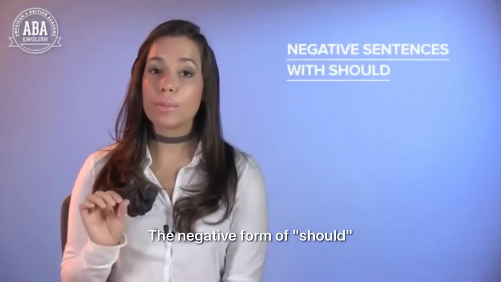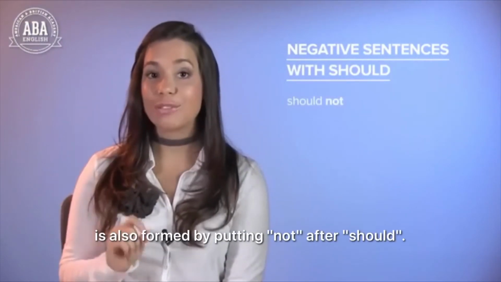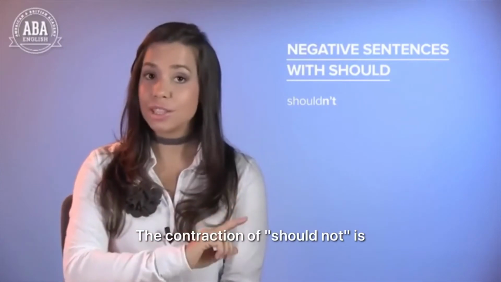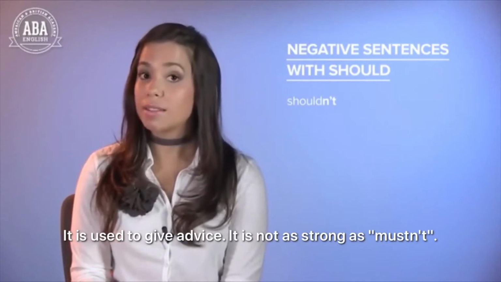Now, let's move on to the negative sentences with should. The negative form of should is also formed by putting not after should. The contraction of should not is shouldn't. It is used to give advice. It is not as strong as mustn't.